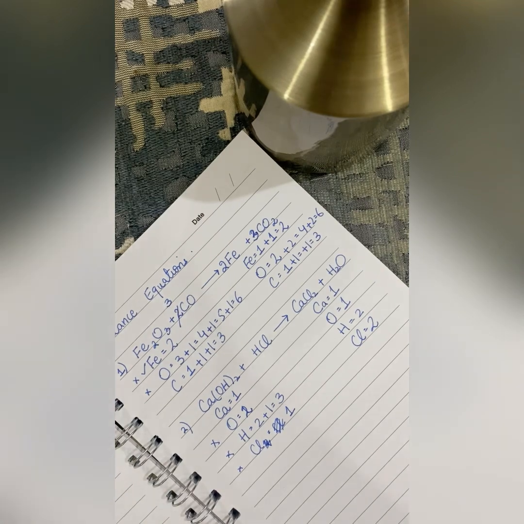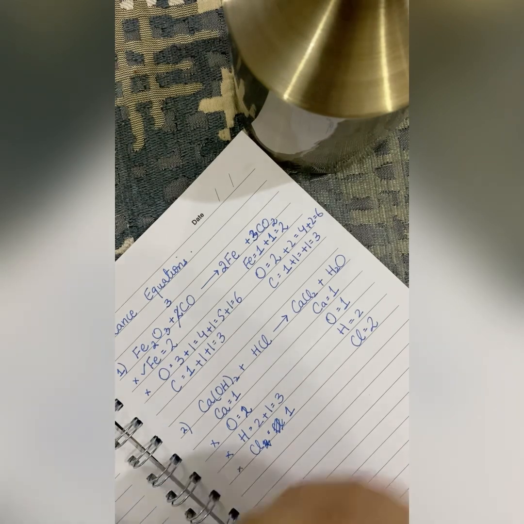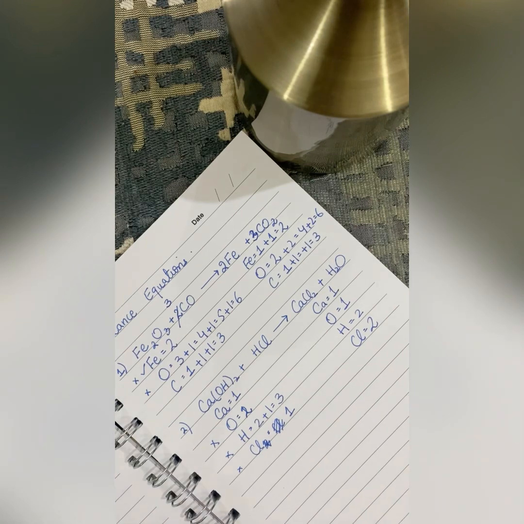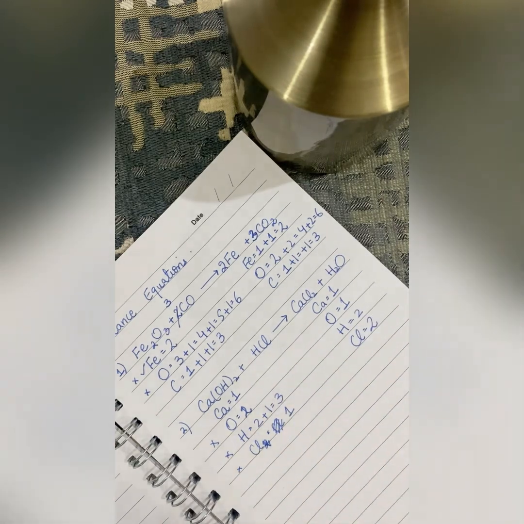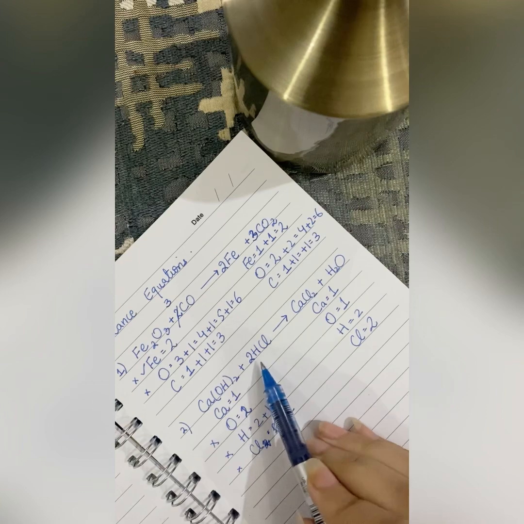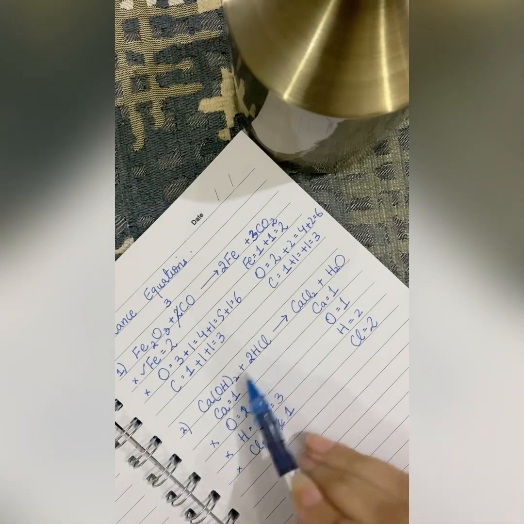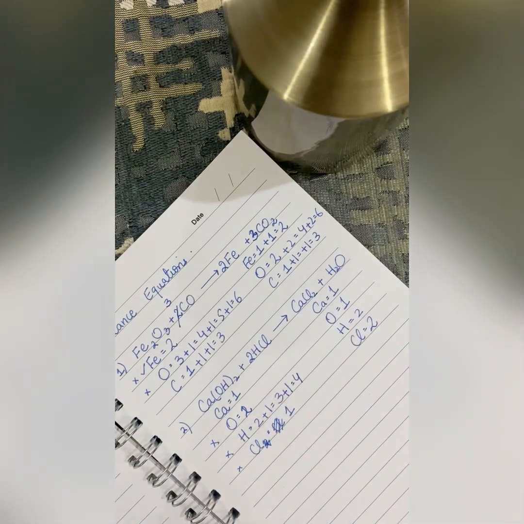So I'll start balancing it from where? Okay, we can just start balancing it from the hydrogen part. We'll use the smallest number, because when I balance this equation, the chlorine will automatically get balanced because there's a chlorine attached to it. So I'm going to add a 2 here. Now I have 2 hydrogens here, and 2 hydrogens here. So the hydrogens become 4.